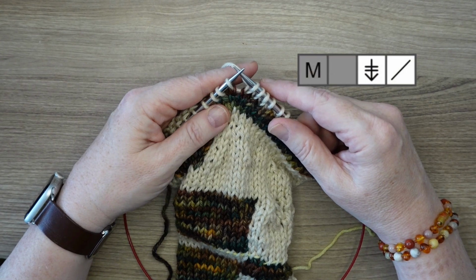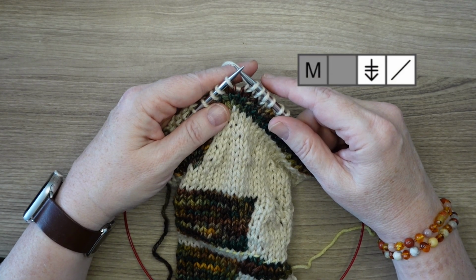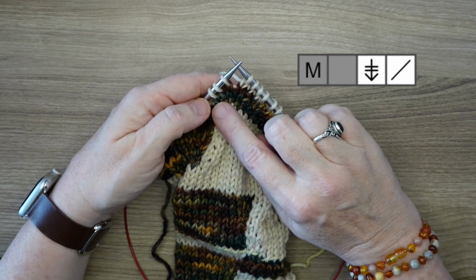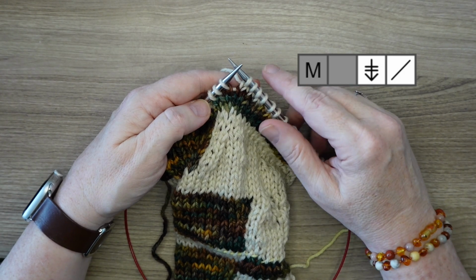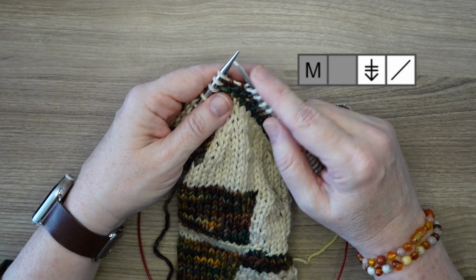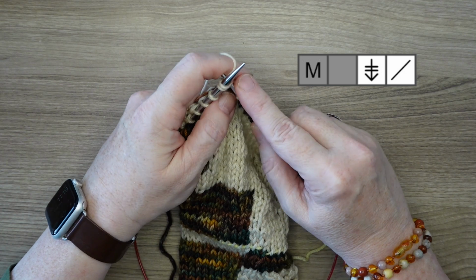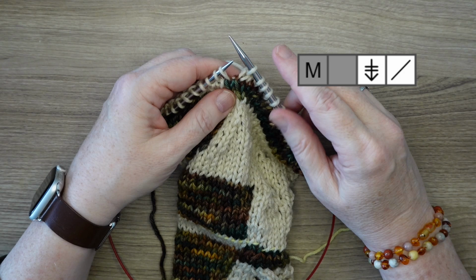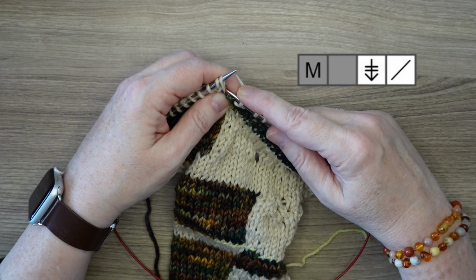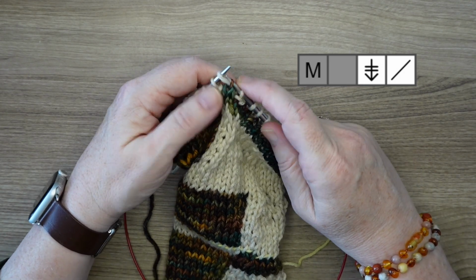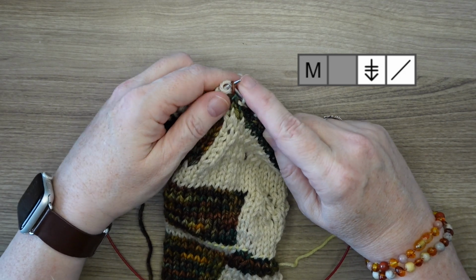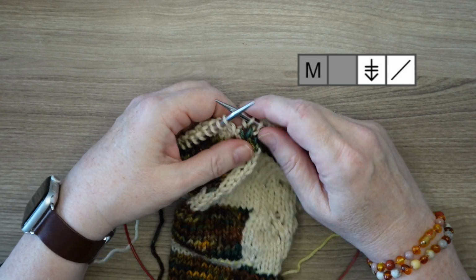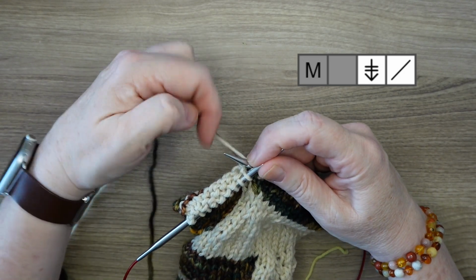The transition from main color to contrast color, going right for the first row, will be worked like this. Once you have 3 stitches in the main color on your needle with the contrast color underneath, you knit 2 stitches together. You are going to make a jogless stripe by pulling up the contrast color stitch and pulling it up on the needle and knit it together with your last main color stitch.